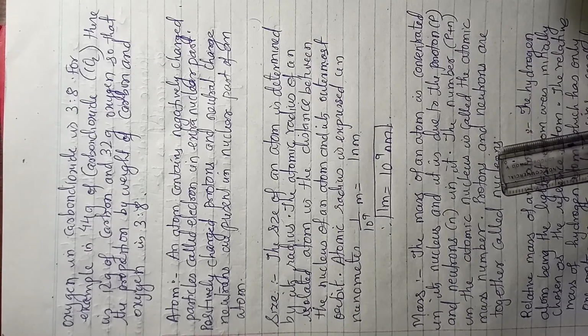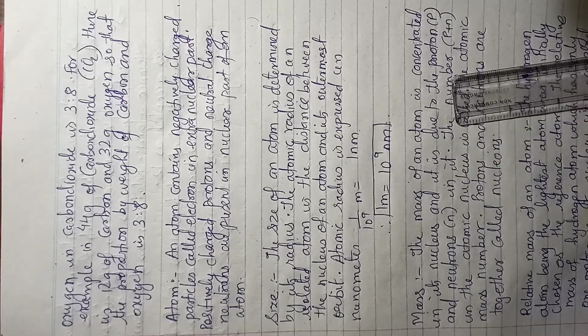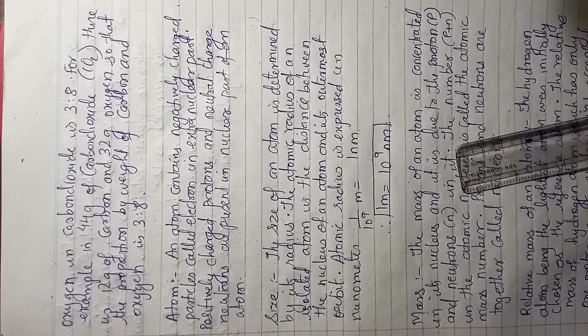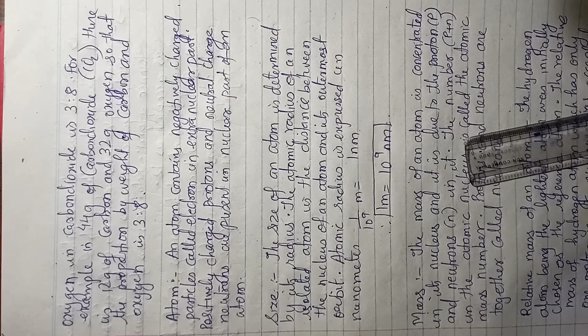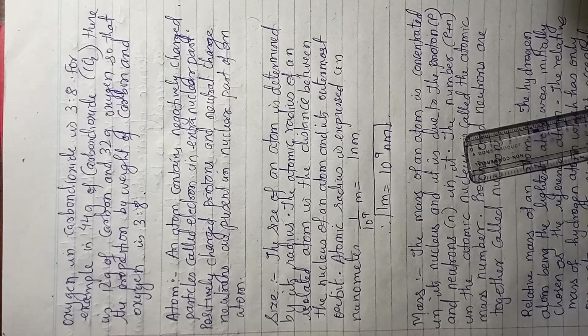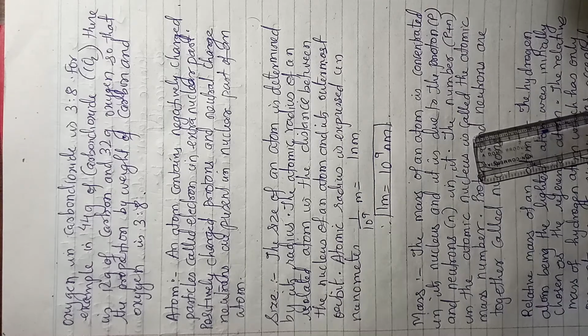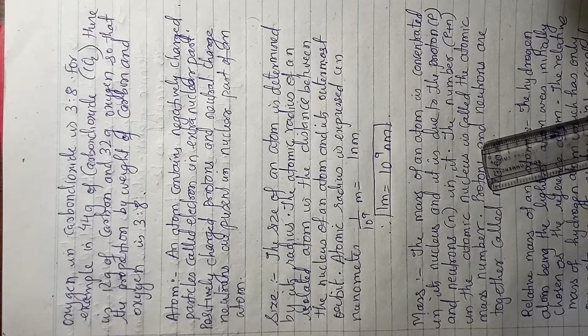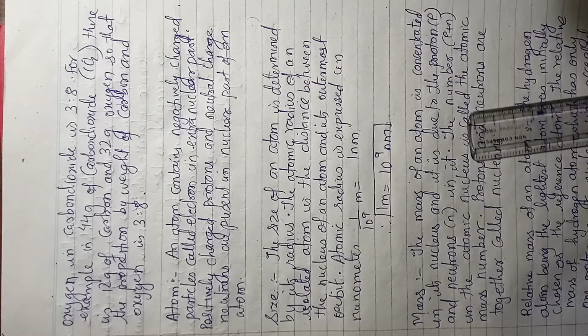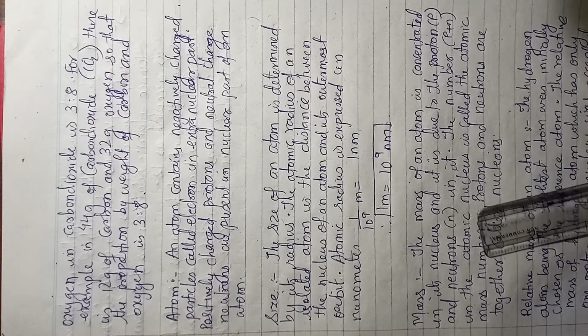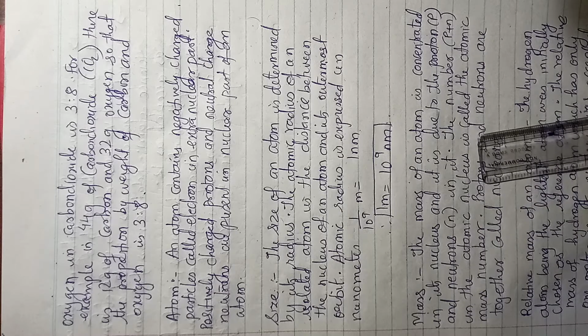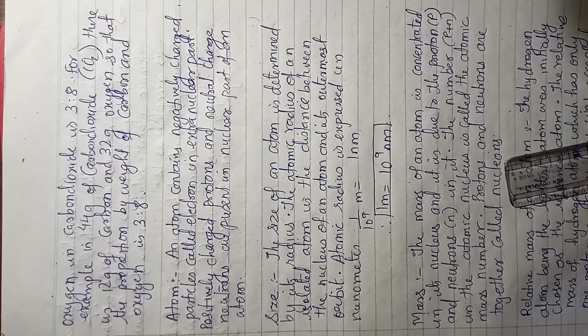Now, with respect to mass, the mass of an atom is concentrated in its nucleus and is due to protons and neutrons in it. So at the center of the atom, protons and neutrons are there, that is inside the nucleus, and therefore mass is concentrated because of the mass of the protons and the neutrons. The number p plus n, that is proton plus neutron, in the atomic nucleus is called the atomic mass number. Protons and neutrons are together called nucleons.